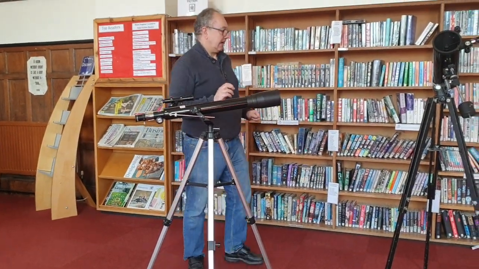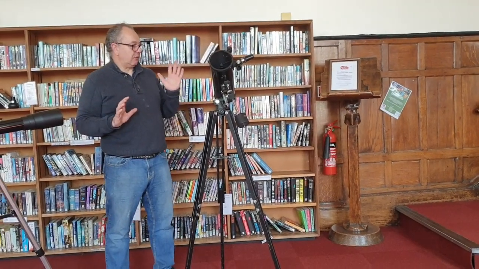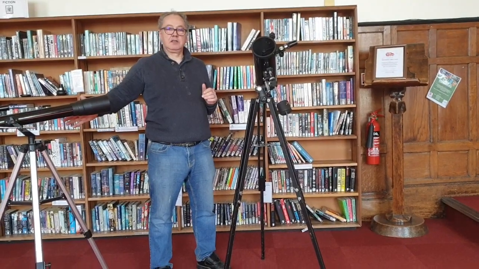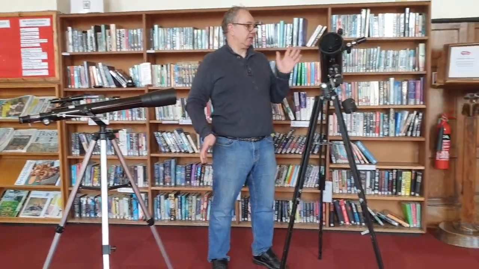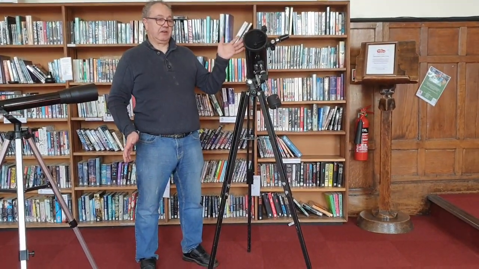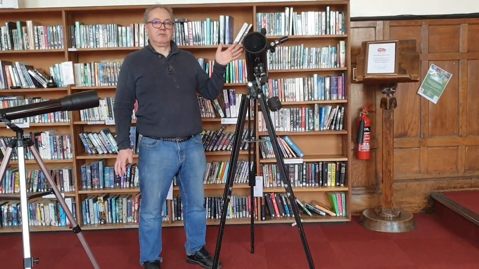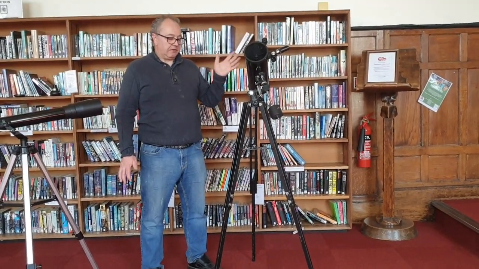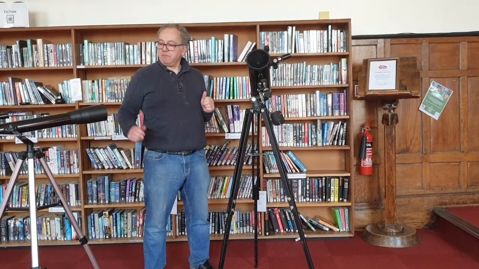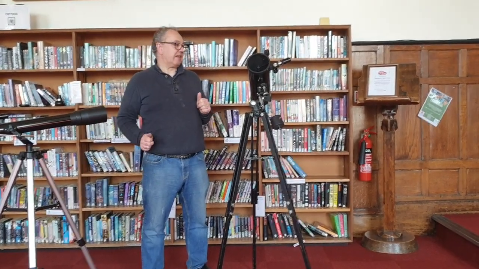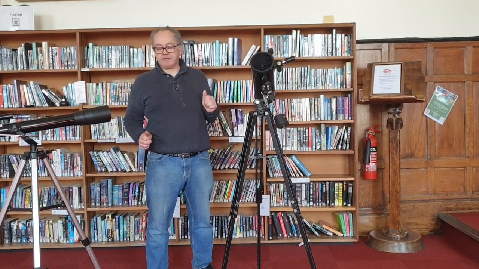Over to my left here, we have a reflecting telescope. Now, reflecting telescopes were invented about 70 years after refracting telescopes. In fact, one of the most famous scientists who ever lived, Isaac Newton, was the chap who invented the reflecting telescope. Reflecting telescopes use a mirror rather than a lens to gather the light and then focus it. And that has a particular advantage.